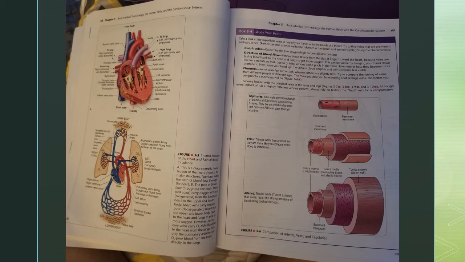Firmness. Some veins feel rather soft, whereas others are slightly firm. Try to compare the feeling of veins from different people of different ages. The more practice you have feeling, not seeing, veins, the better your venipuncture outcomes will be. Figure 3.6. Become familiar with the principal veins of the arms and legs. Figures 3.7, 3.8, 3.9, and 3.10. Although every individual has a slightly different venous pattern, always rely on feeling the best vein for venipuncture.